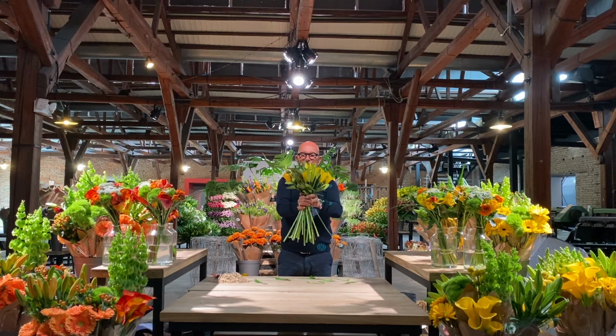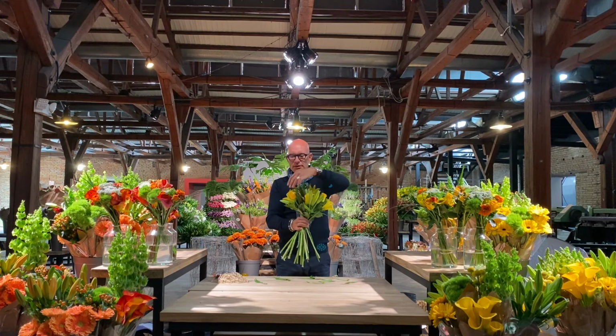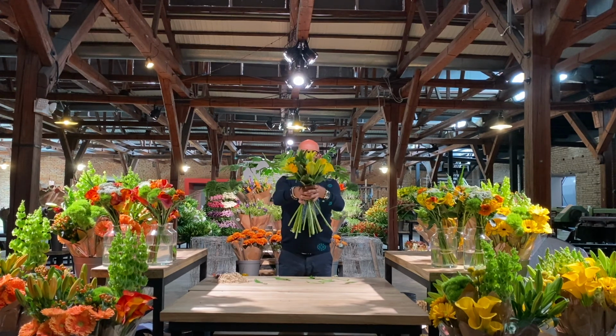If you want to make it more dome shape, you just pull up the lily a little bit, and you see what happens. Now it's more dome shape. So we can also pull up the roses a little bit. And now I have a perfect, nice round bouquet.